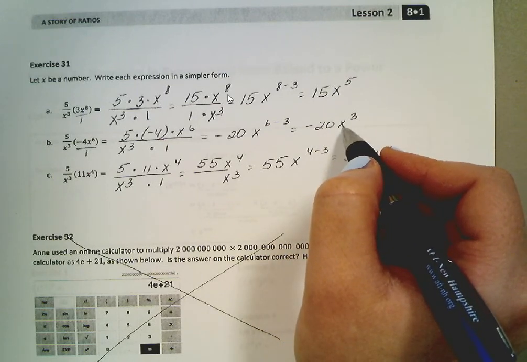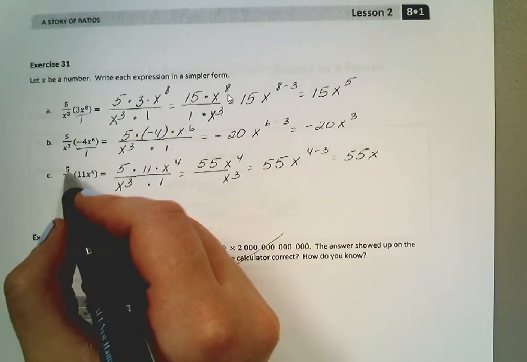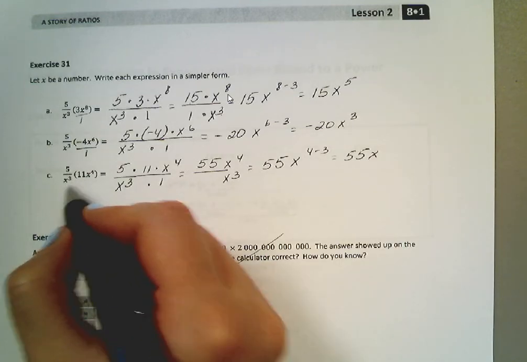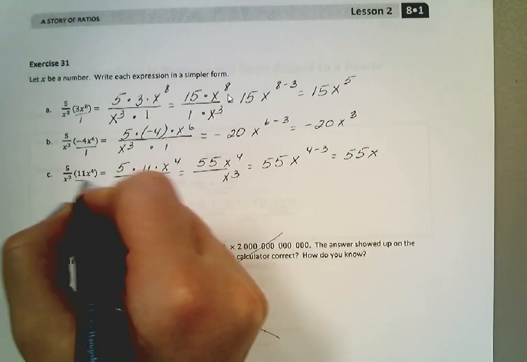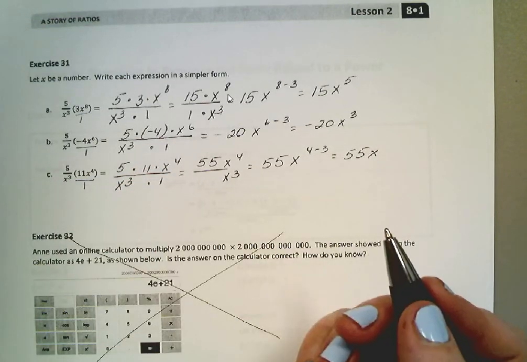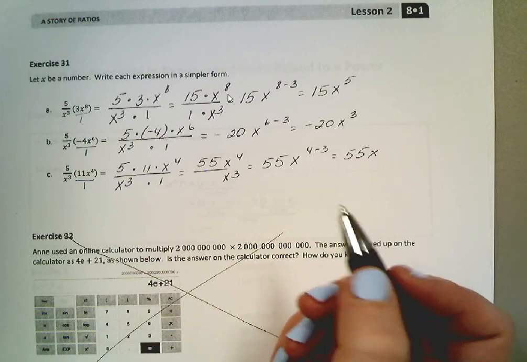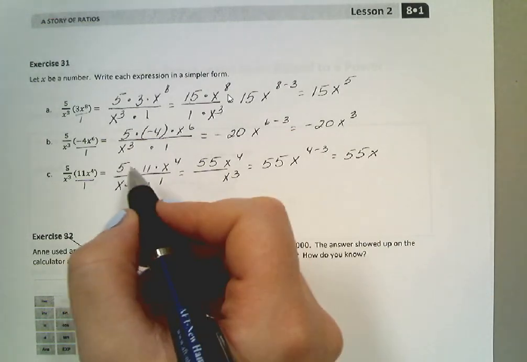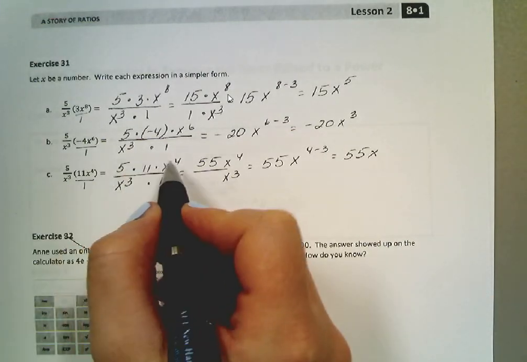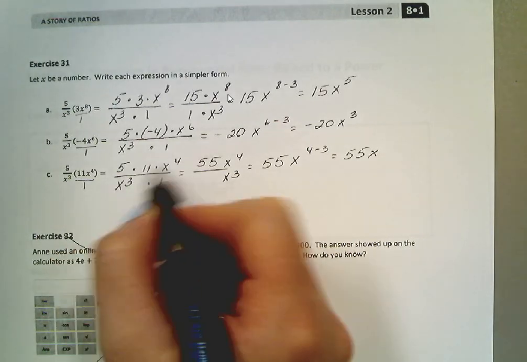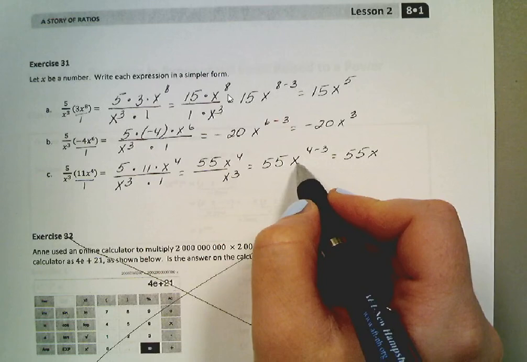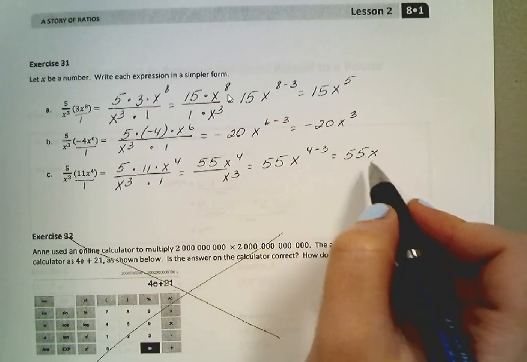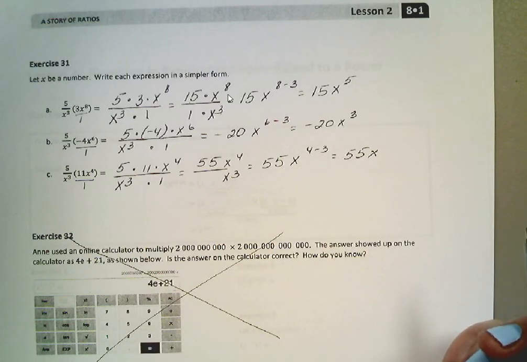Last one here, 5 over x to the third multiplied by 11x to the fourth. Again, exactly the same concept, 1 underneath 11x to the fourth, and then you will see that you can multiply 5 by 11 and then subtract the powers of x. So it will be 55x to the power of 4 minus 3, which is 55x.